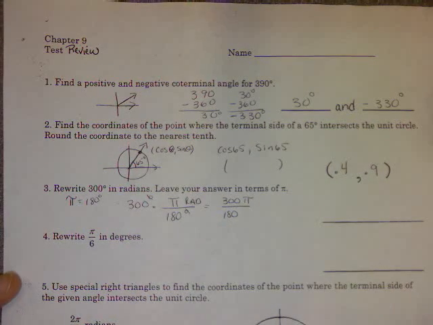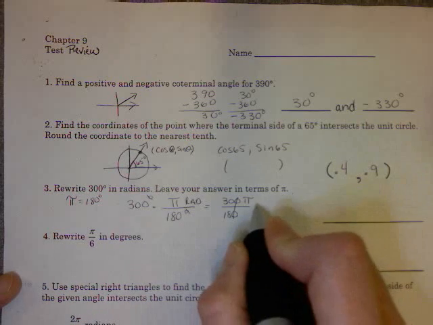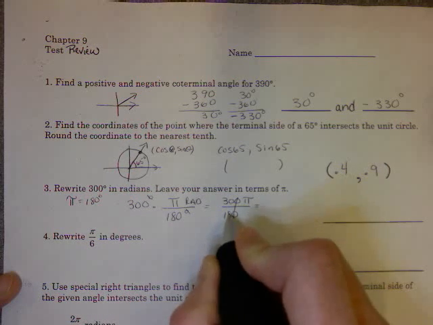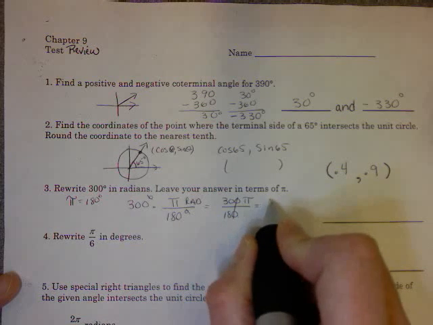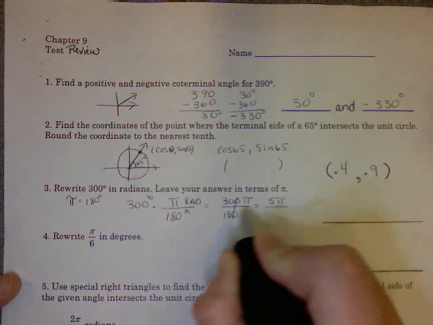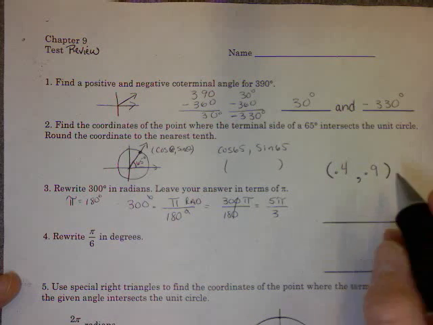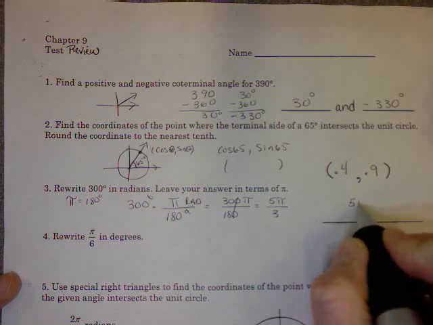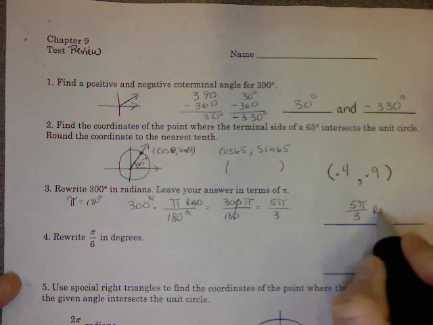Then we just want to reduce that fraction. Zeros cancel. What goes into 30 and 18? 6. 6 goes into 30 5 times, and 6 goes into 18 3 times. So your answer is 5 pi over 3, and that's radians.